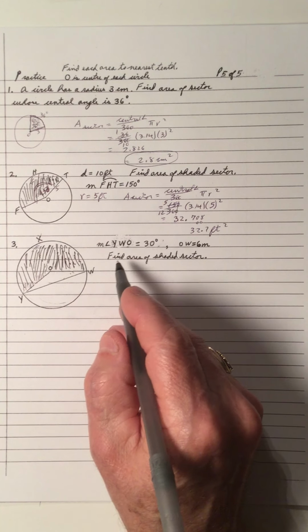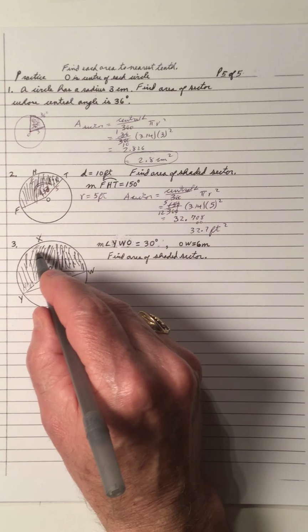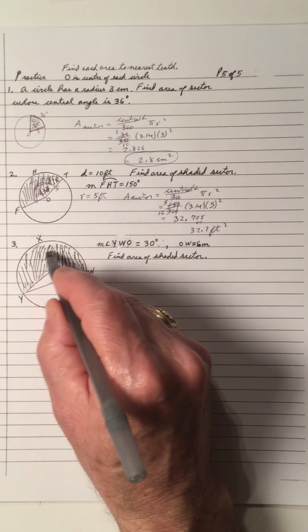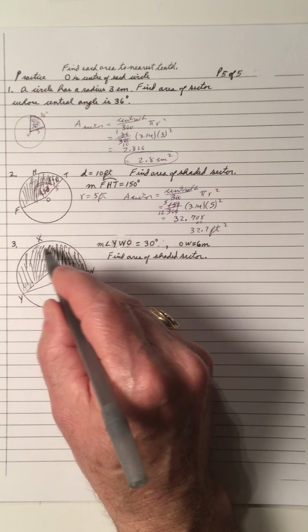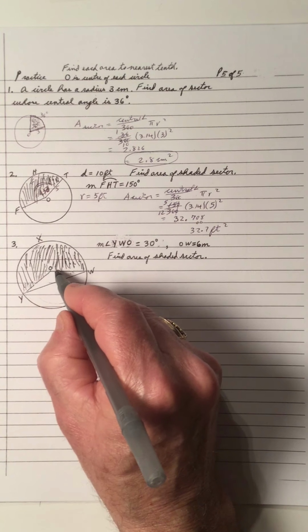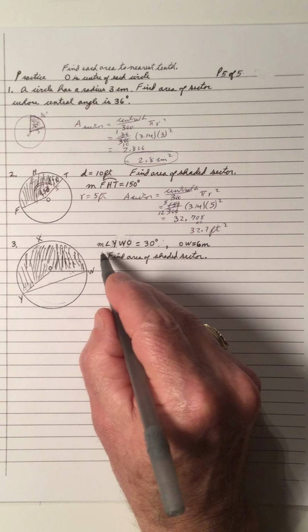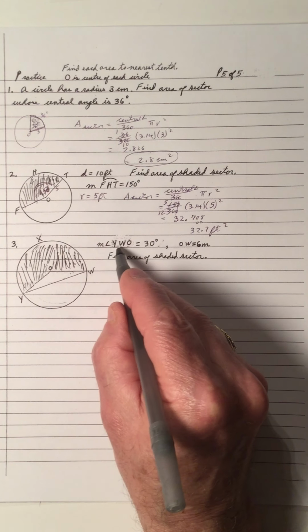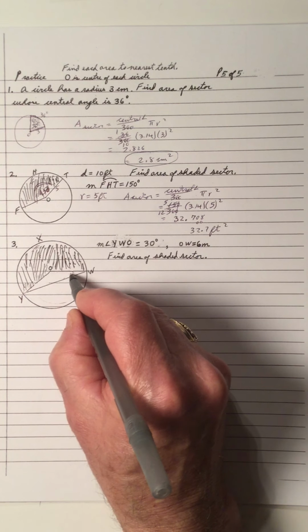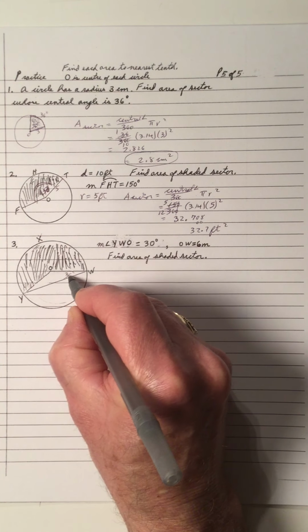Let's see. We want the area of this sector here bounded by this radius and this radius. So we need either this arc or this angle. It says the measure of angle YWO. YWO is this angle right here. So this angle is 30.